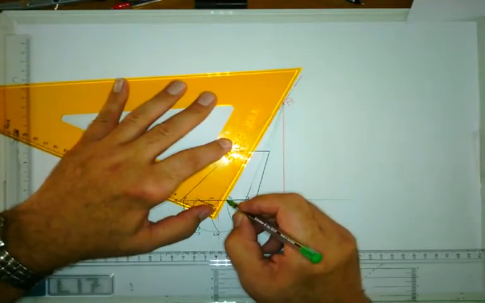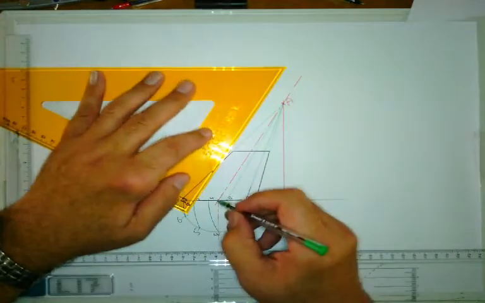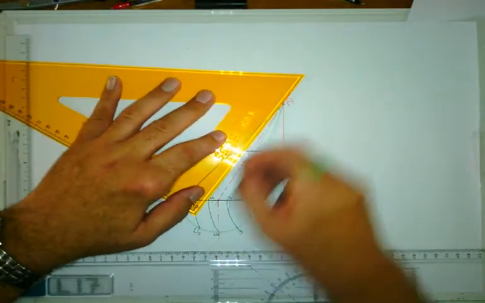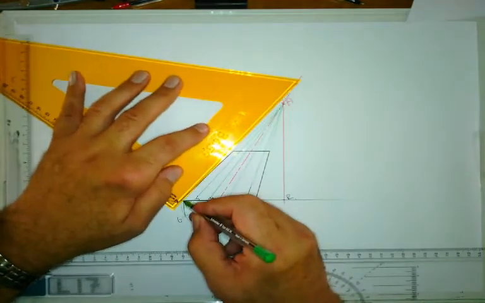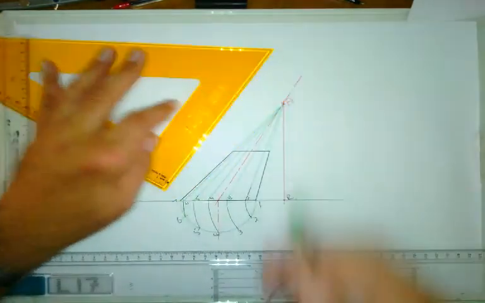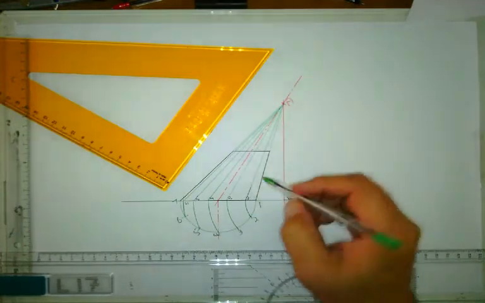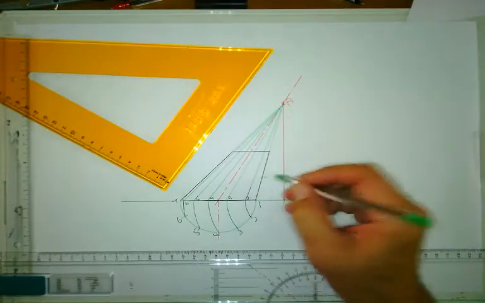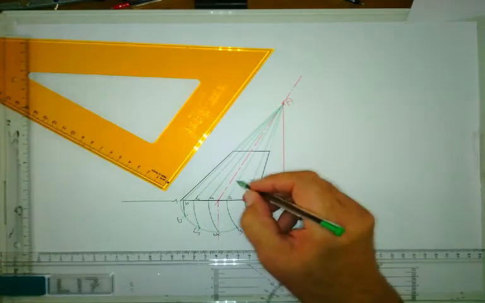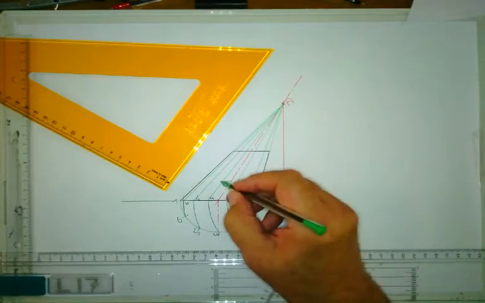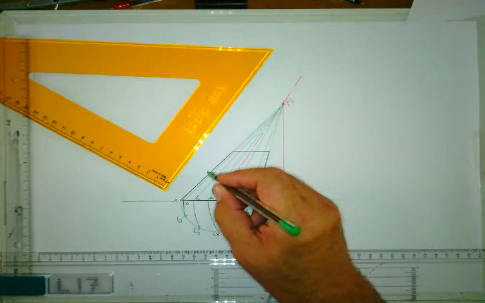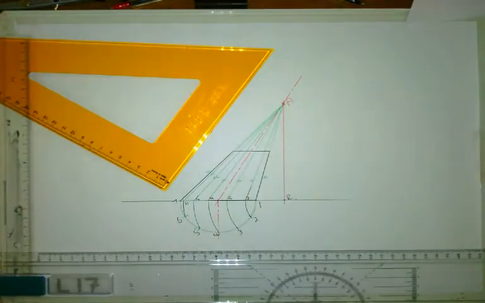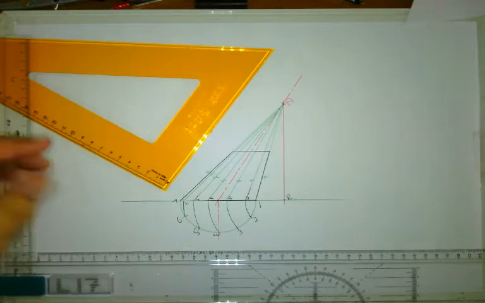It was a construction line, this. 4, 5, and 6. There we go. 4, 5, and 6. Notice now I've got a true length there. I've got a true length there. I've got a true length there. A true length. A true length. A true length. And a true length. Right. Now we can do the development.